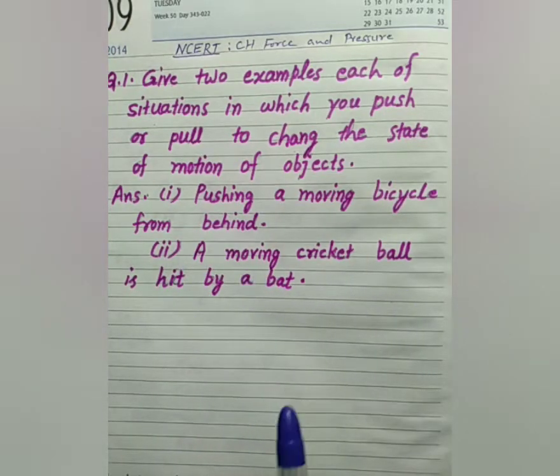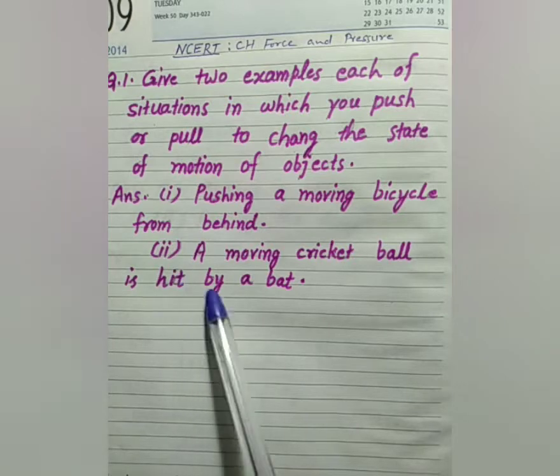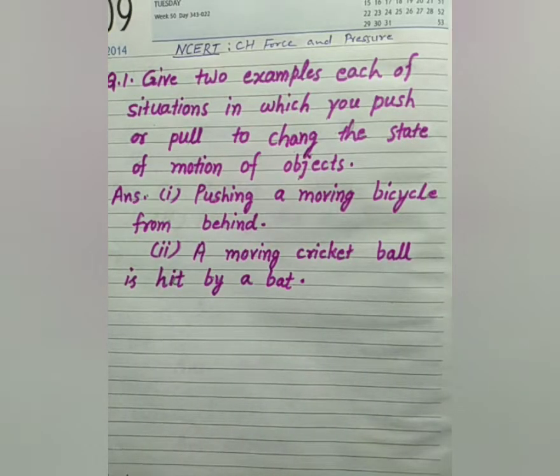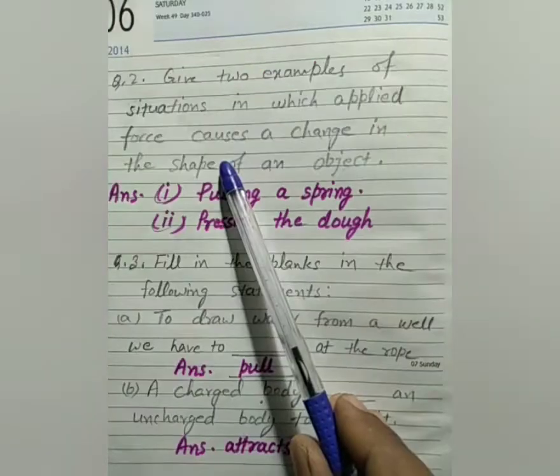The two are given. First is pushing a moving bicycle from behind, and second, a moving cricket ball is hit by a bat. In both the cases, applied force changes the state of motion of the object.